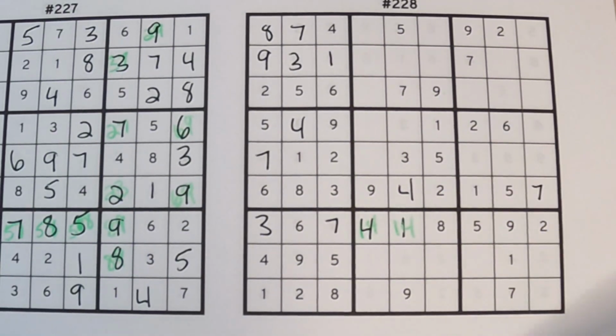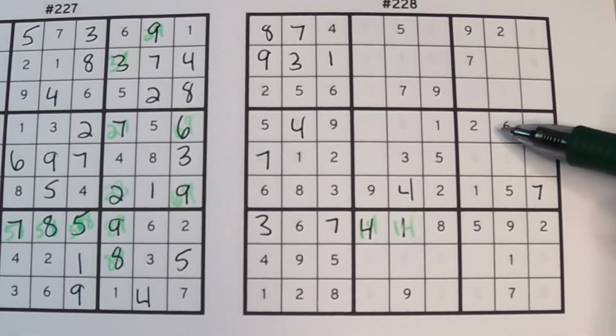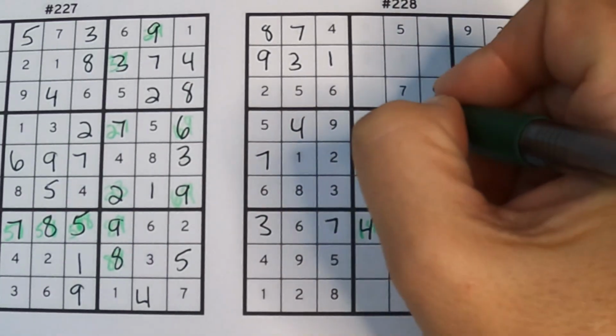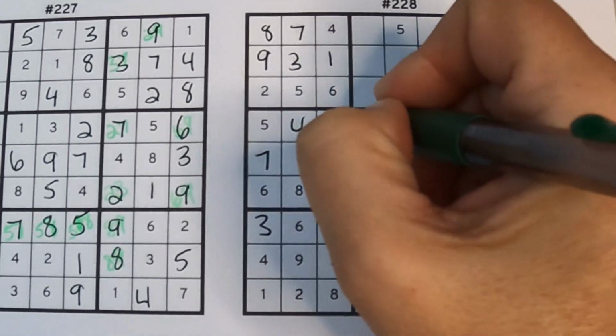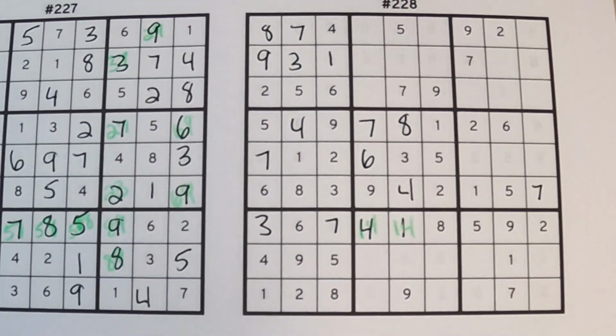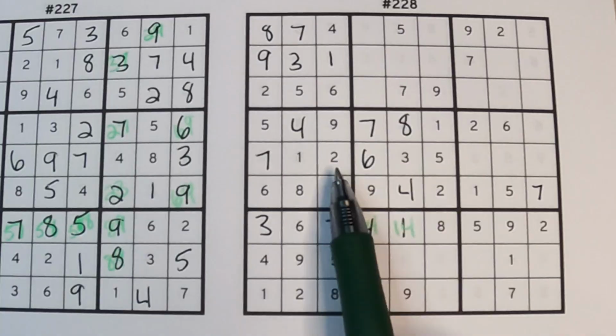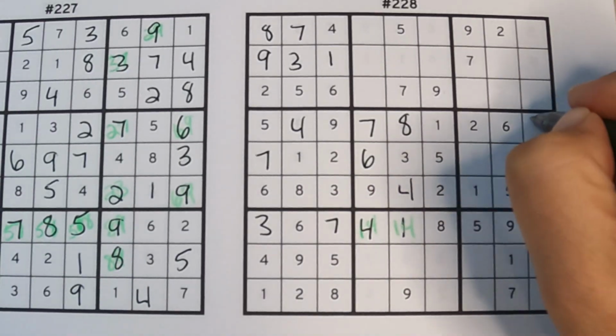For this box now, we're missing 6, 7, and 8. We've got a 6 here and a 7 here, so this is our 8. That 6 makes this our 7, 6. For this row, we're just missing a 3.